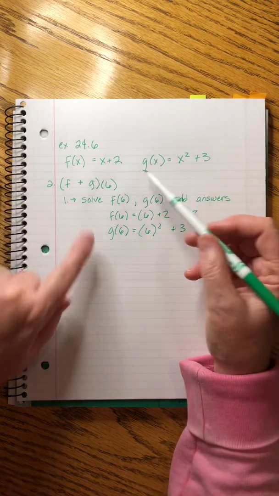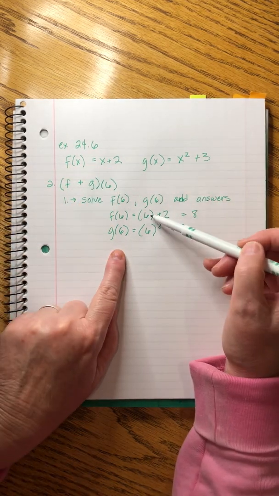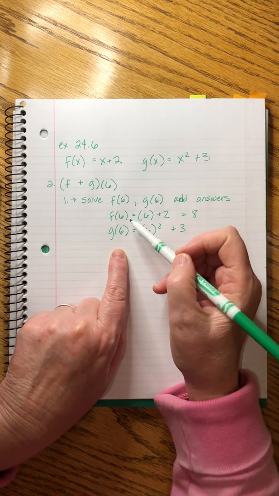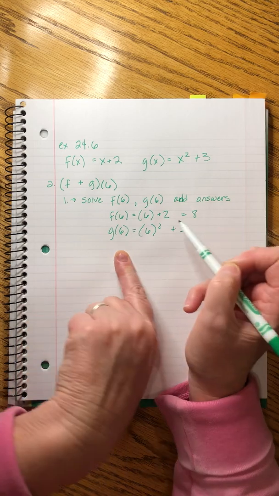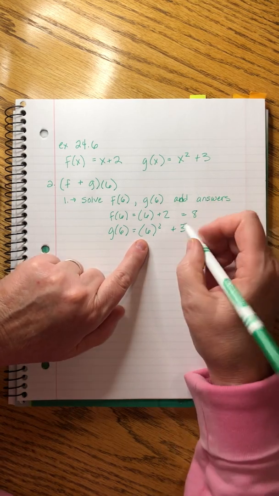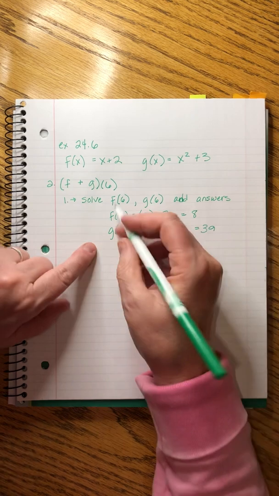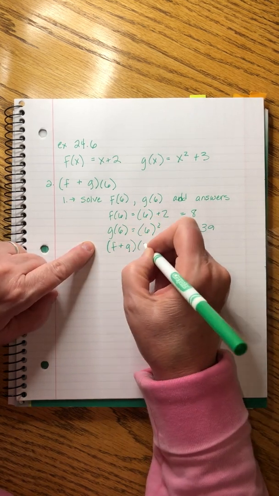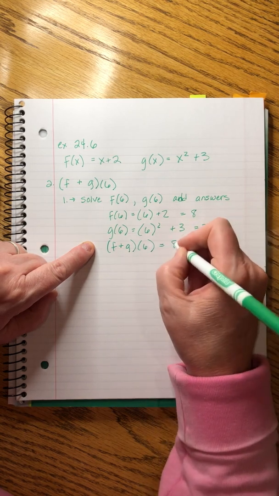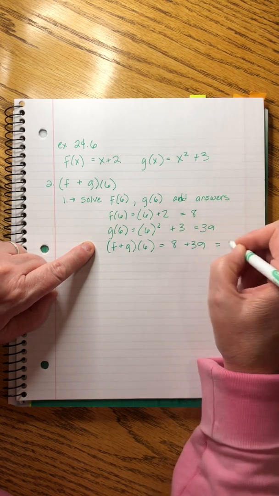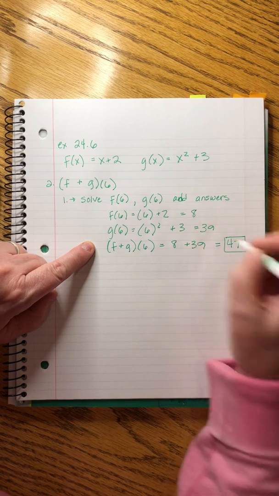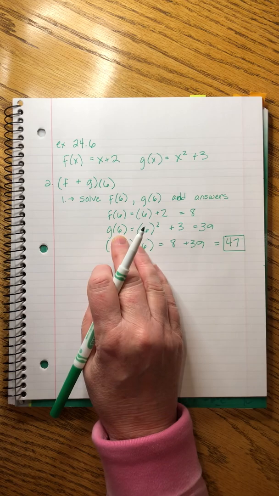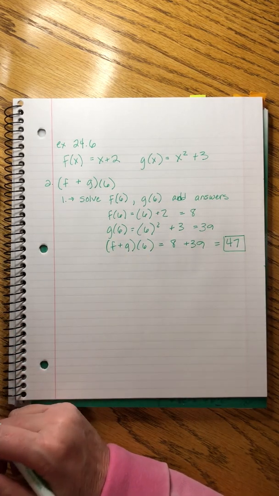Notice what I'm doing. I'm just copying these functions down and plugging 6 in wherever I see an x. Okay, 6 squared plus 3. This is 36 plus 3 more equals 39. So if I do it this way, I get that the f plus g of 6 would equal 8 plus 39, which equals 47. So that's my answer. Okay, that's one way to solve this problem. And honestly, most students find that the easier way.